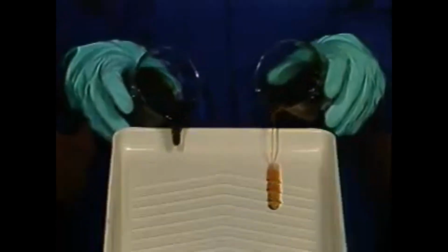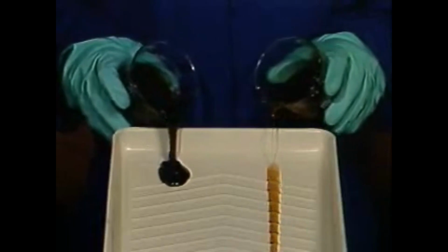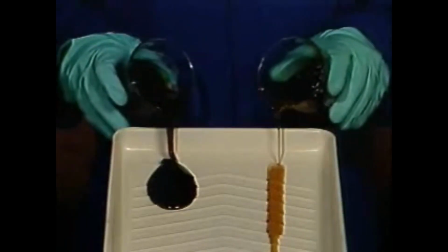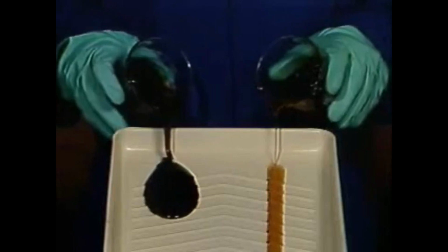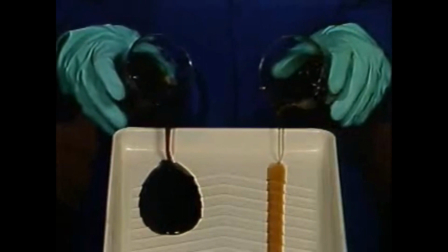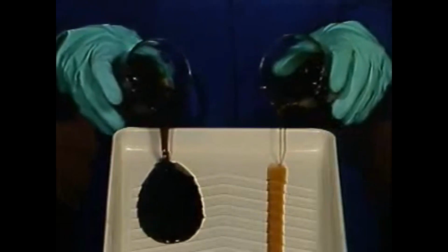The thicker lubricant has a greater resistance to flow, so it has a higher viscosity, while the thinner lubricant has less resistance to flow and therefore a relatively low viscosity. The thinner the lubricant, the lower the viscosity.